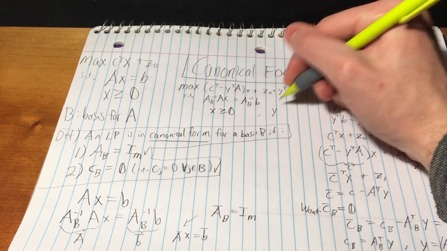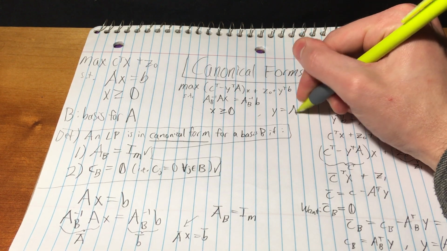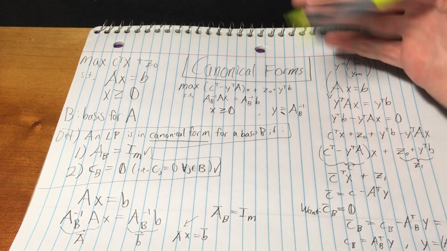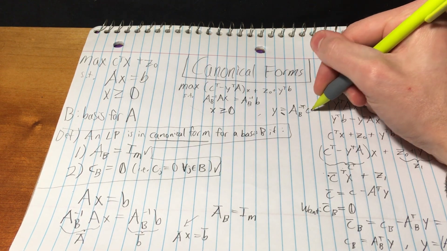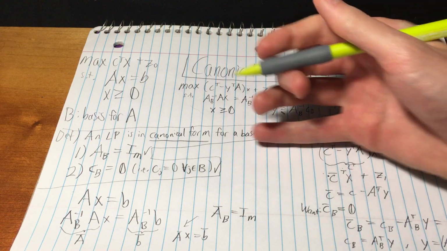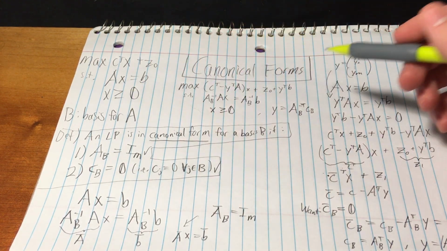And we should say assuming y equals, so you choose y to be AB inverse transpose times C sub B. That's what you take the vector y to be. And then this is equivalent to this.